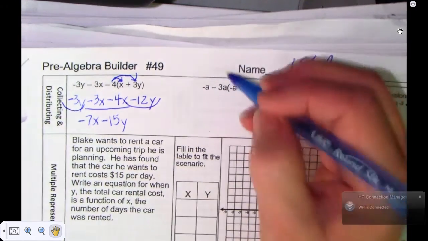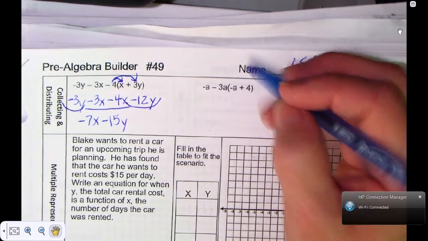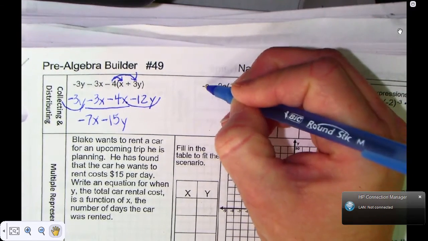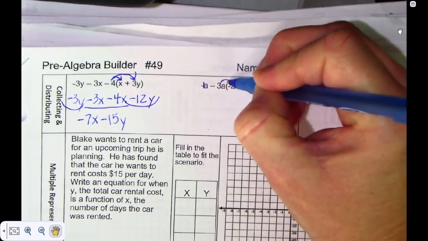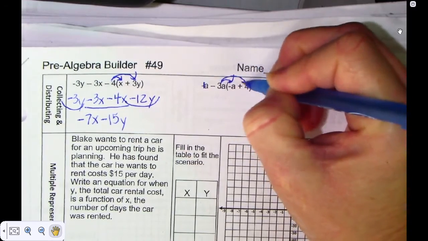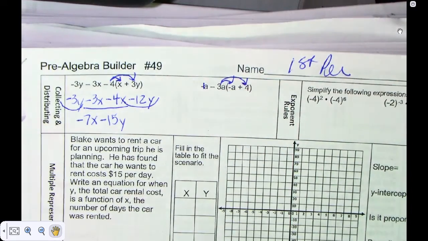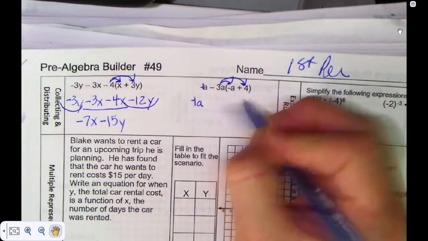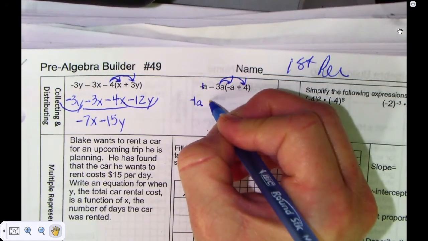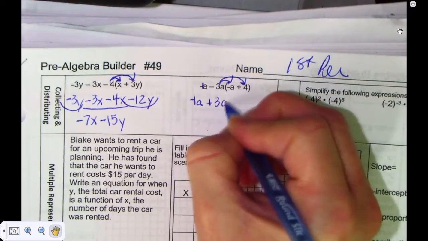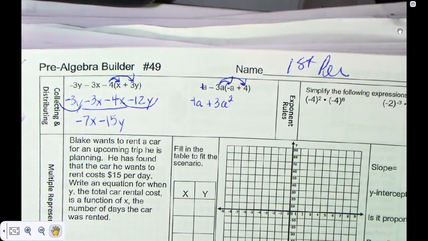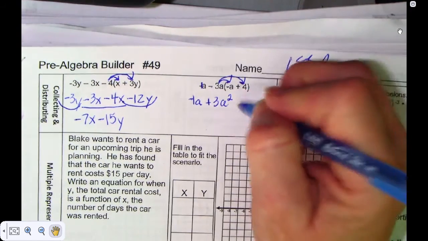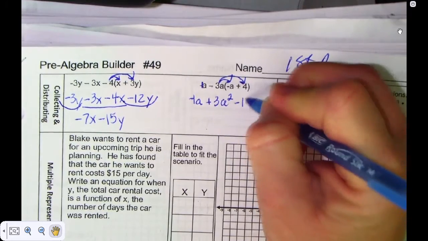Okay. Is everybody good on that first one? We all have it right. Now, that's -a, which is -1a, isn't it? But I need to go multiply the -3a by both of those terms in the parentheses. So I'll get -1a, yes, plus 3a squared. Why is it plus? Negative and a negative make a positive when you multiply. Good. Now what? Minus 12a.